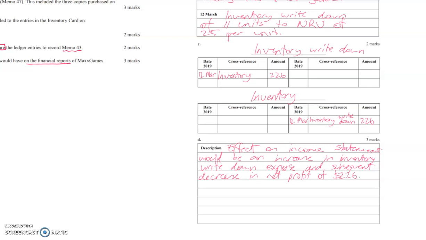So a few important things here. I would make sure that you are quantifying it. So we have mentioned the financial report, but also which elements of that financial report, inventory write-down and net profit would be affected. So that's the effect on our first financial report.